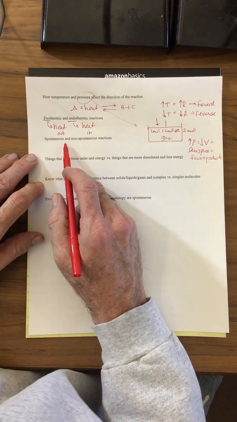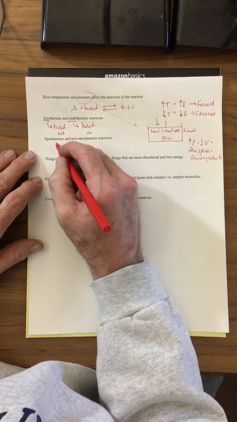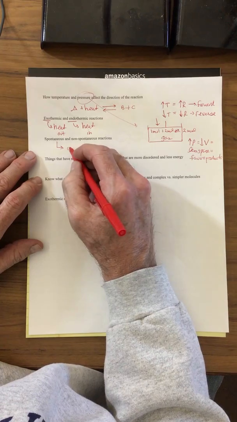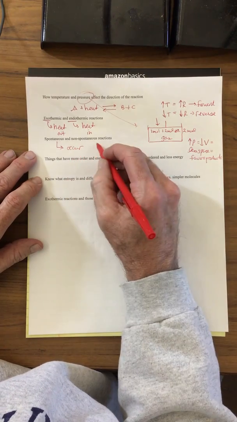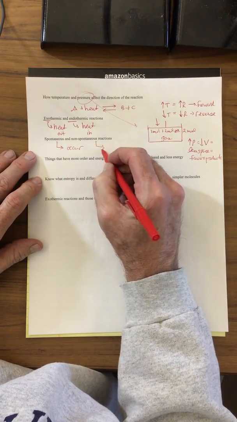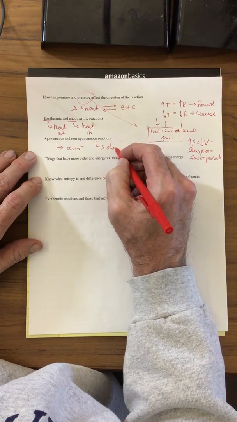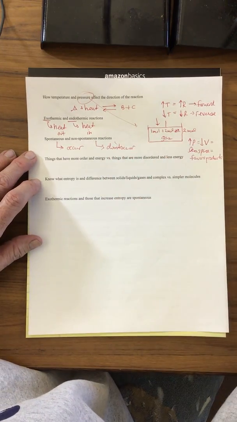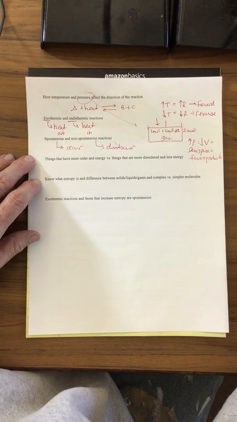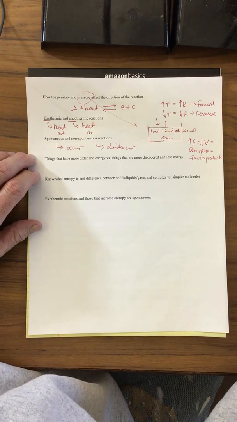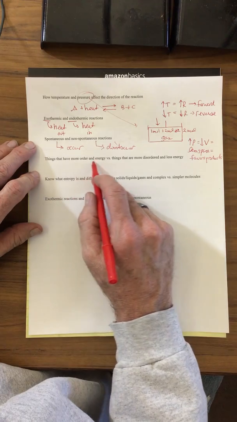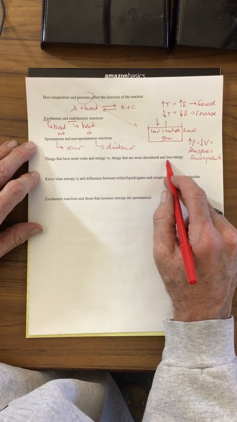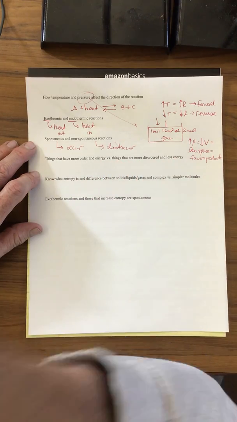Okay, back to spontaneous and non-spontaneous reactions. Remember, spontaneous reactions are reactions that do occur. Non-spontaneous reactions, these guys don't occur. Okay, things that have more order and energy versus things that are more disordered and less energy.